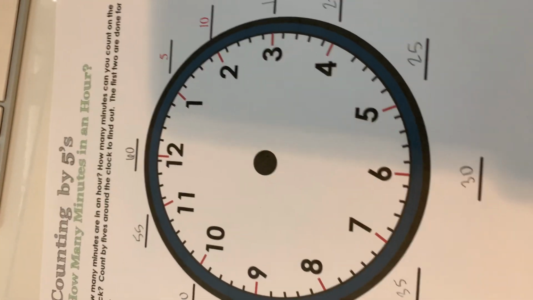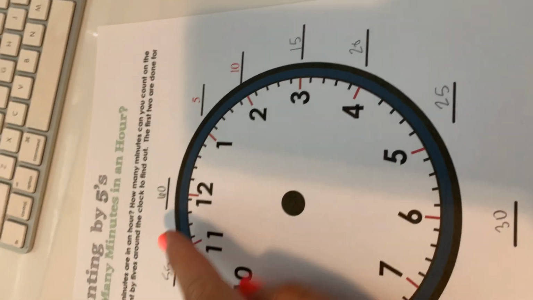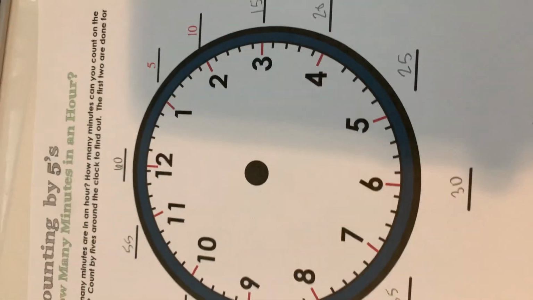So what you need to know is, when a whole hour passes, that's a total of 60 minutes.